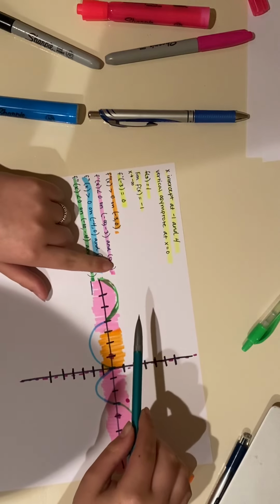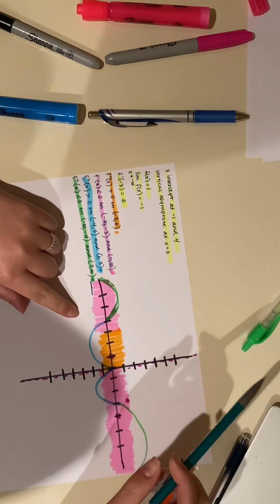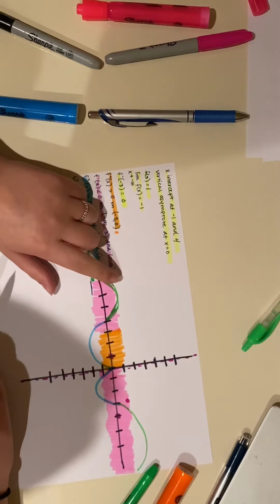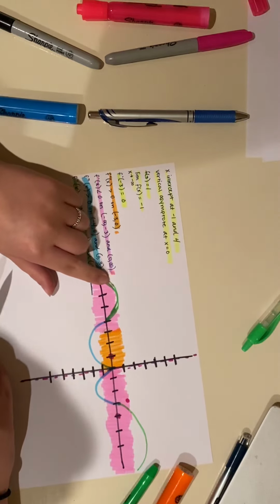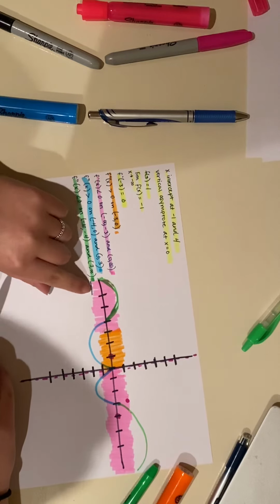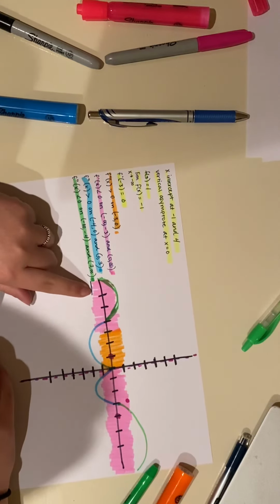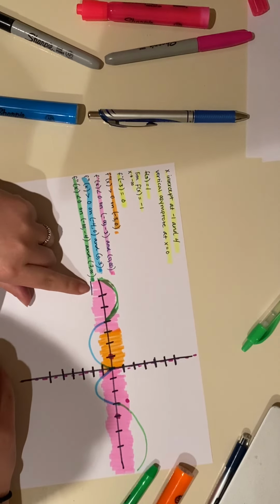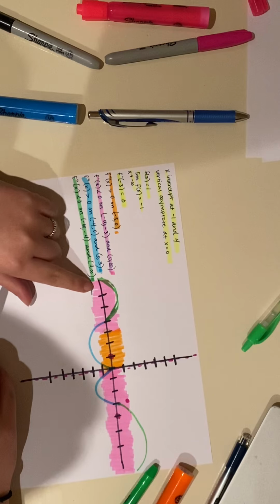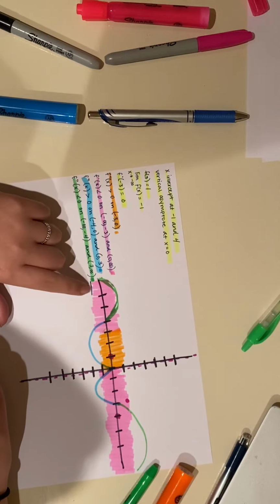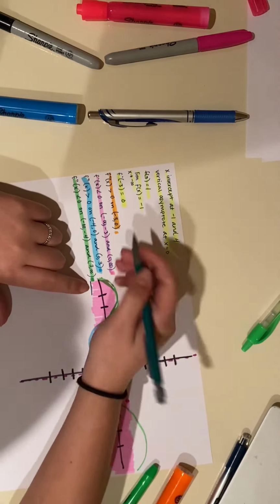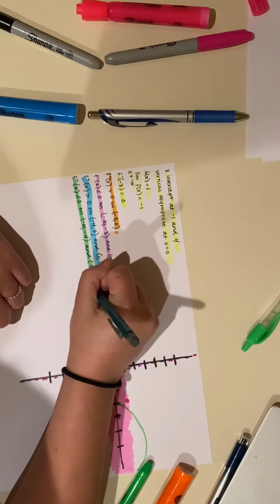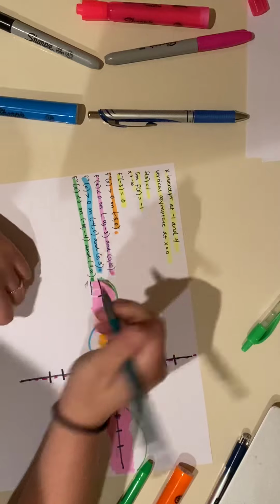So we're going to be going down. This means that we can't start from up here, because if we go down here, we would cross through this limit that we've annotated. So we know that if we're going to be going down, we need to start from this side of the asymptote. I'm going to put my arrow there.